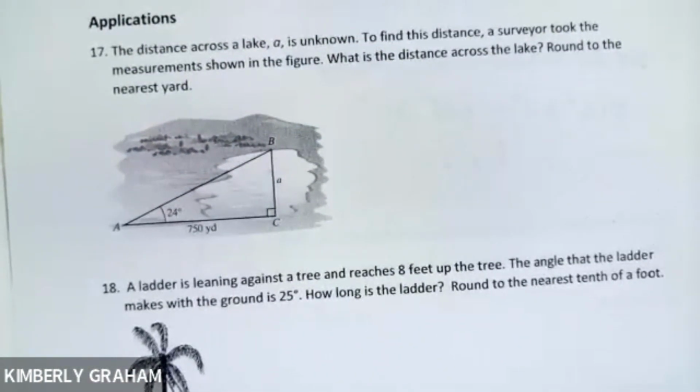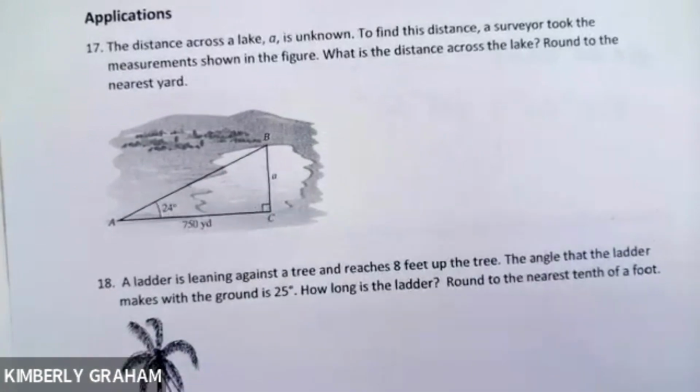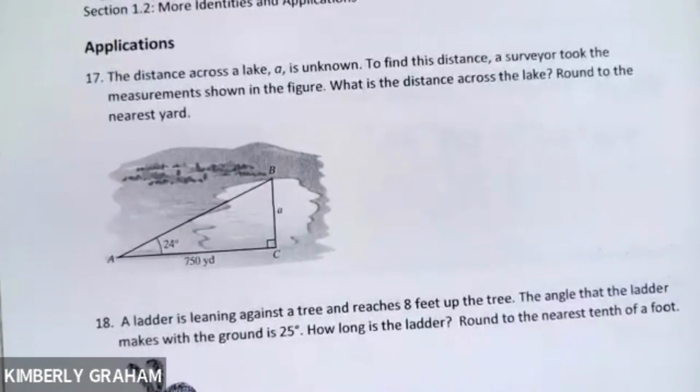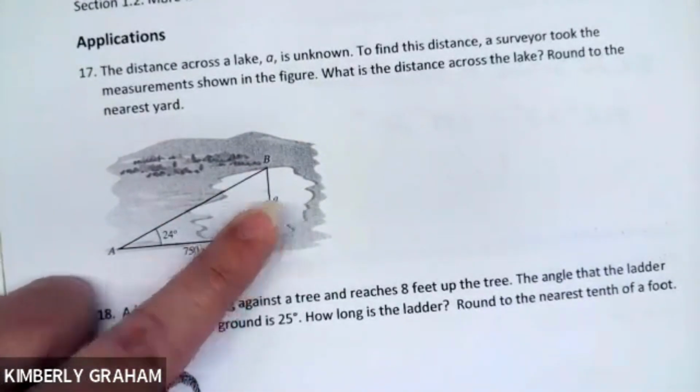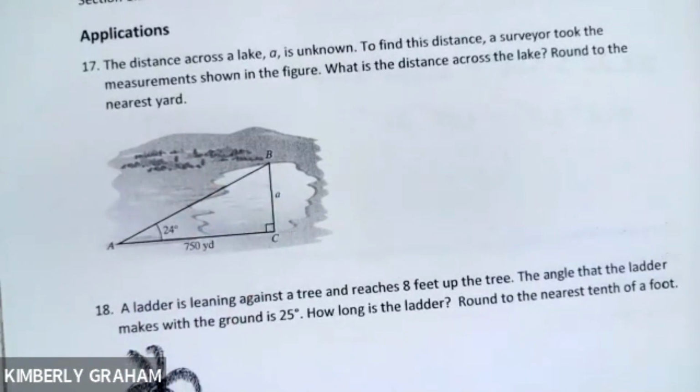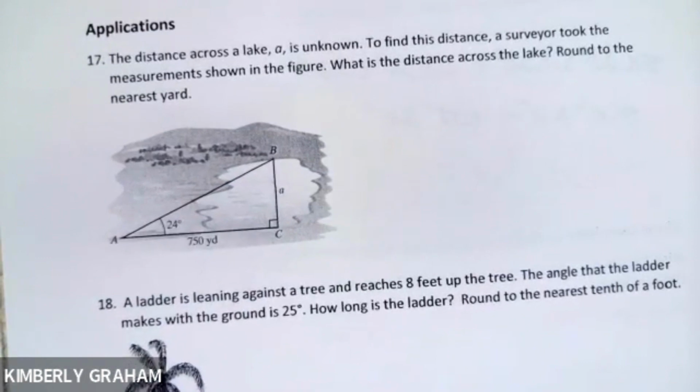We're going to do these problems. Again, we're going to see these type of problems again later on in the semester. Not really sure why they have them in here twice, but we do. Distance across the lake A is unknown. To find this distance, the surveyor took the measurement shown in the figure. What is the distance across the lake and round to the nearest yard?